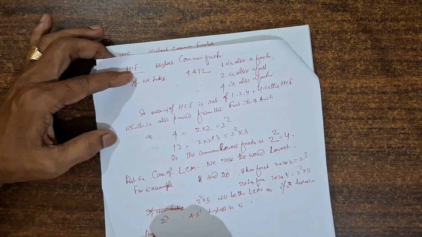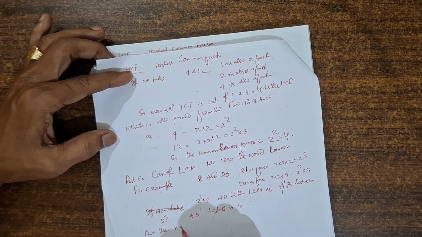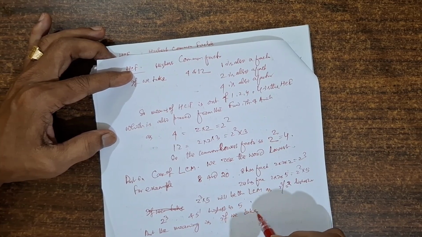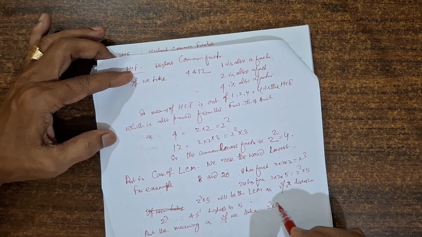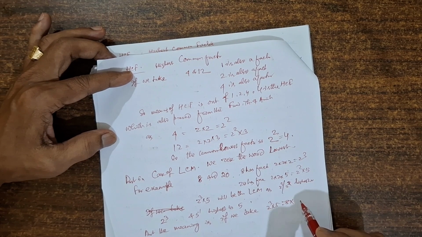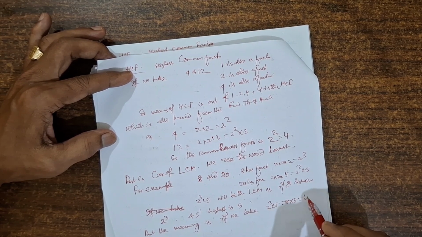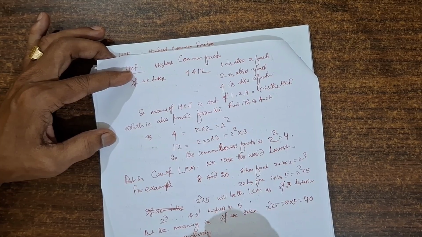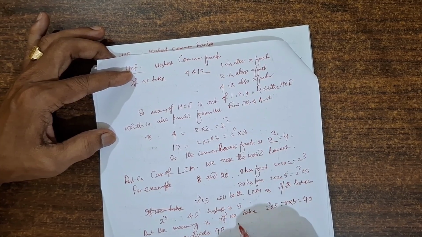But the meaning is, if we take 2 cube into 5, that is equal to 8 into 5, 40, 8 divides 40, also 20 divides 40.